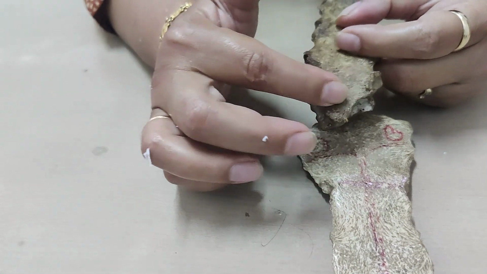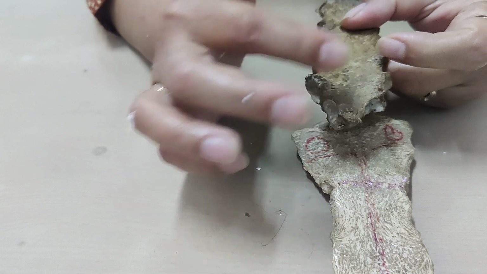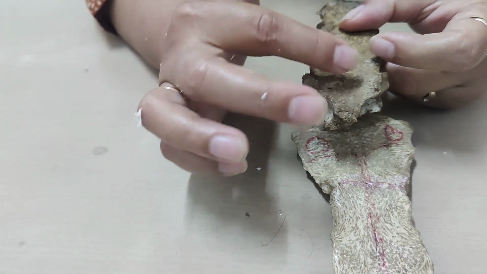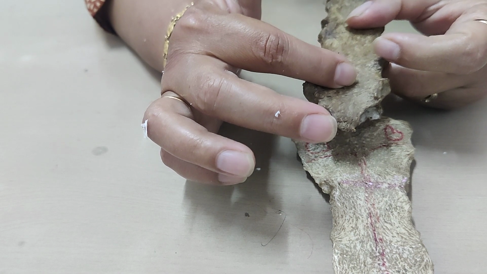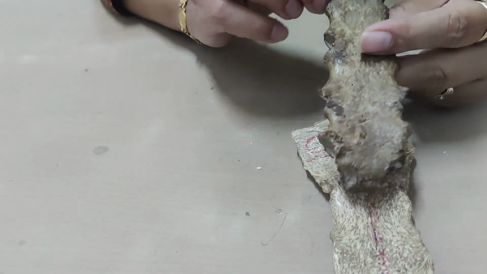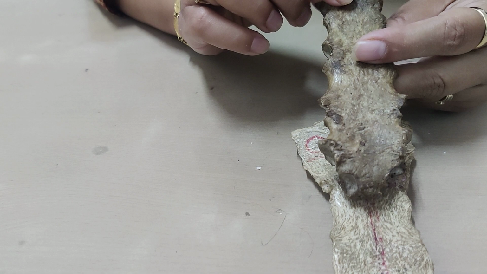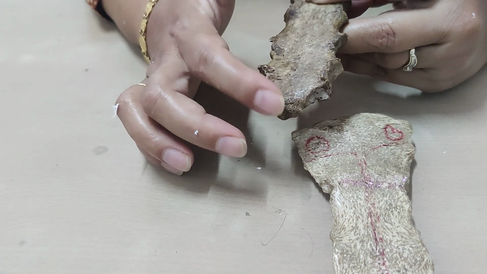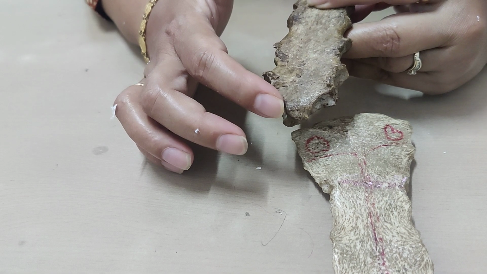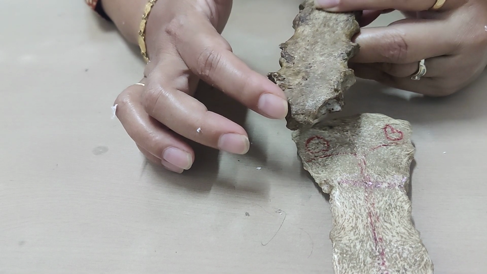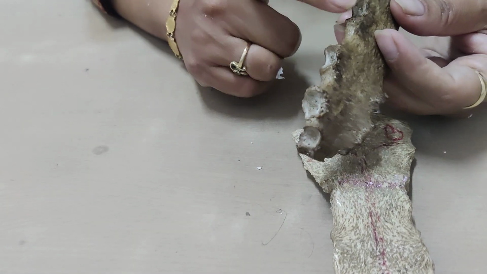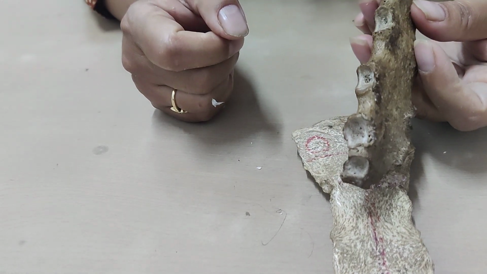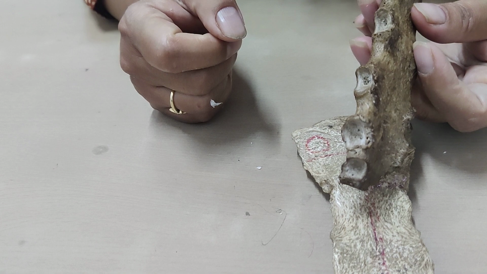Now there is a joint between the body and the xiphoid process. This joint is known as the xiphisternal joint. This sternal angle is a secondary cartilaginous joint, whereas this xiphisternal joint is a primary cartilaginous joint. Now in the lateral you can see there is the facet. This is the facet for articulation of the costal cartilage.